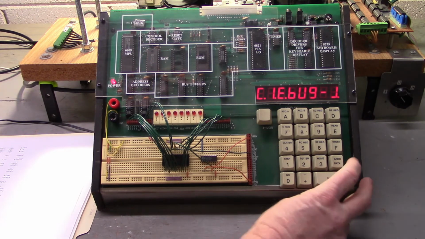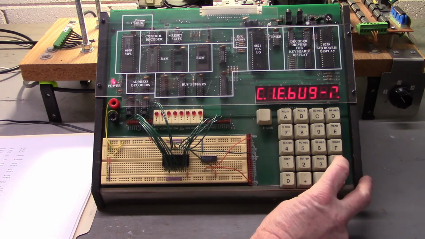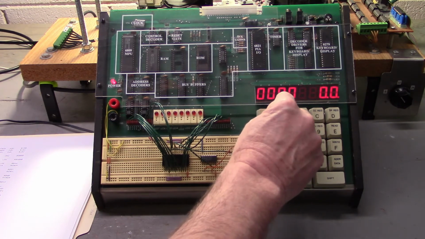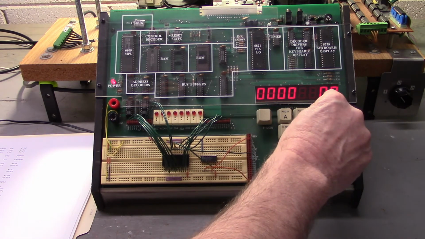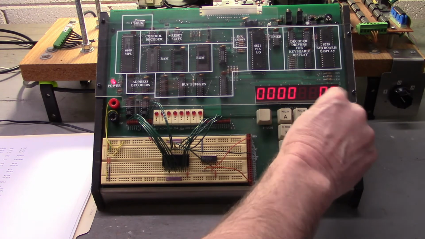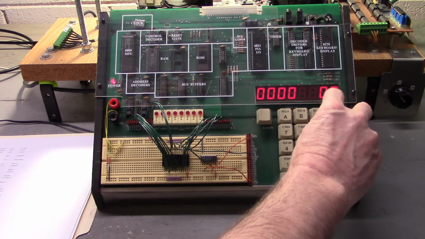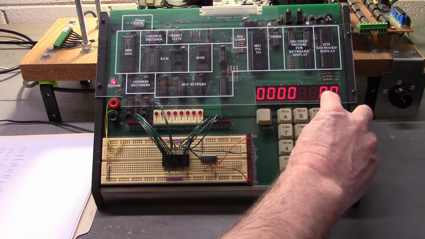So let's press the address data button. Here's address 000, and here's the data contained in that address. We can change that. Wherever you see these decimal points right here, that means that portion is editable.